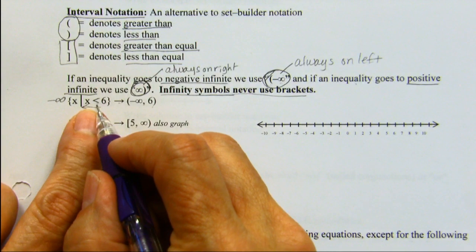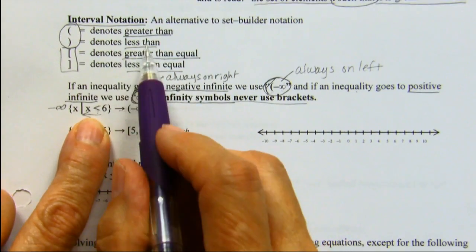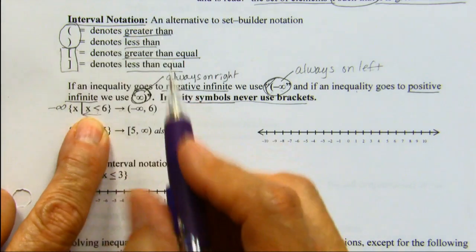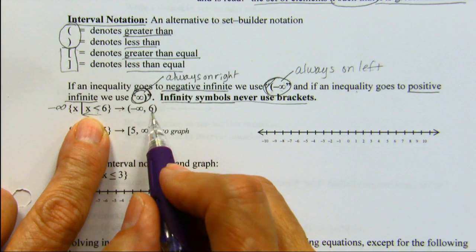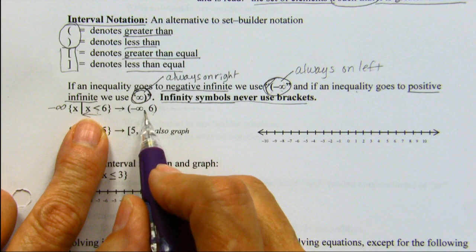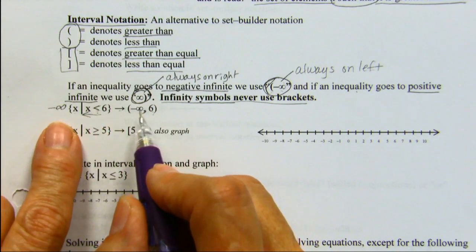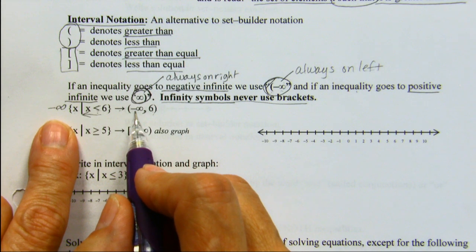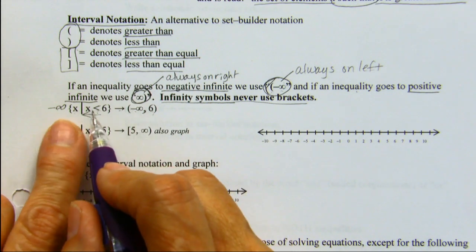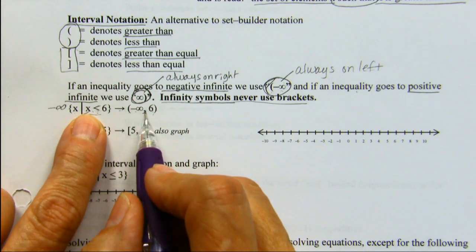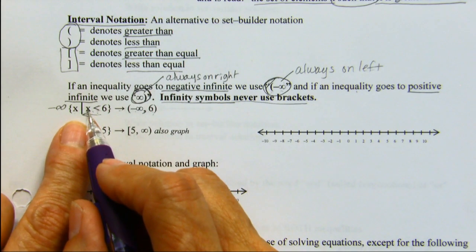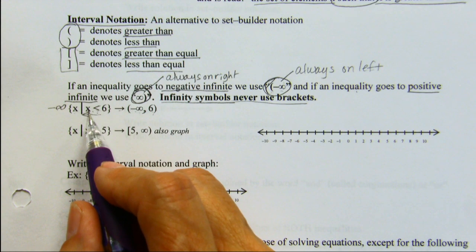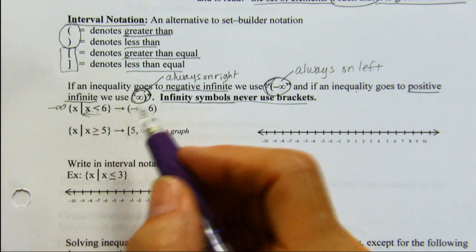Notice it's strictly less than. Less than uses a closed parenthesis, so that's why I've got a closed parenthesis after the 6. And the comma just represents all the numbers in between 6 and negative infinity. Because 5 would work, 5 is less than 6. Negative 1,000 works because negative 1,000 is less than 6.